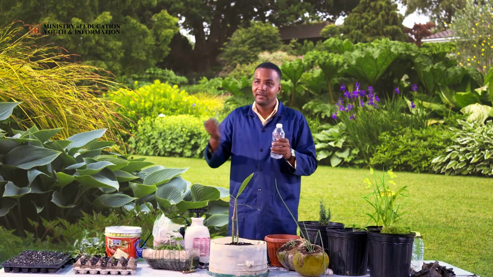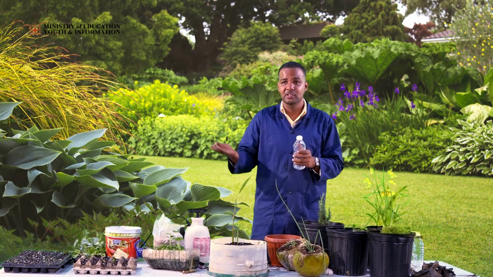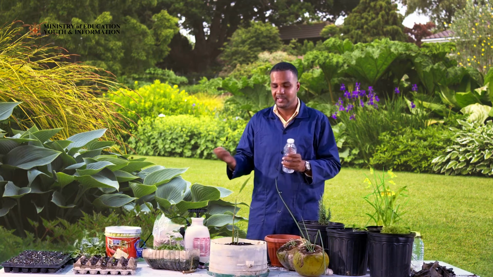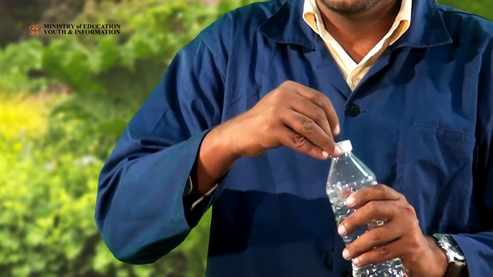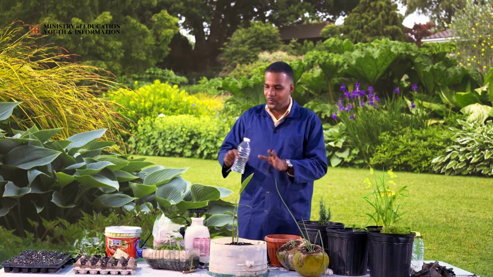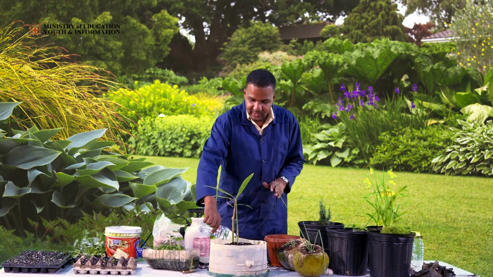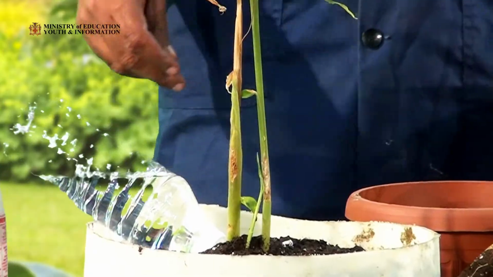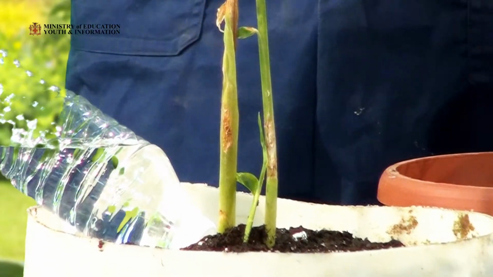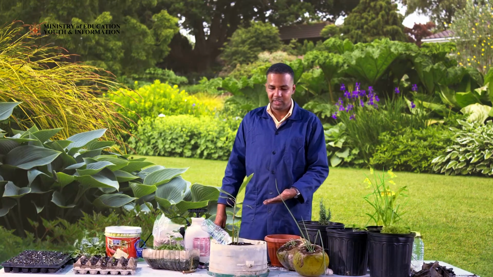It can be 3, 4, 5, or it can just be 1, depending on the size of the hole. And then what we can do is just place our bottle at the root, and what will eventually happen is that water will just be released onto our plants.